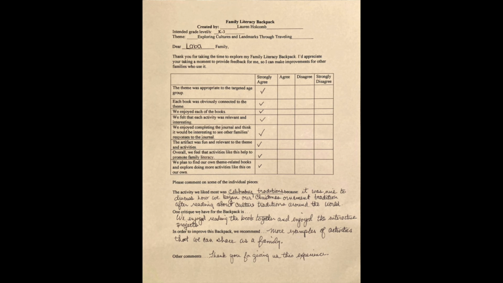Another thing that I got from this feedback form was that the family wanted to see more activities that they could do at home as a family. So I know that this assignment only required 3 activities, but I think if I were to do this assignment again, I would provide additional activities for the family to complete if they would like.